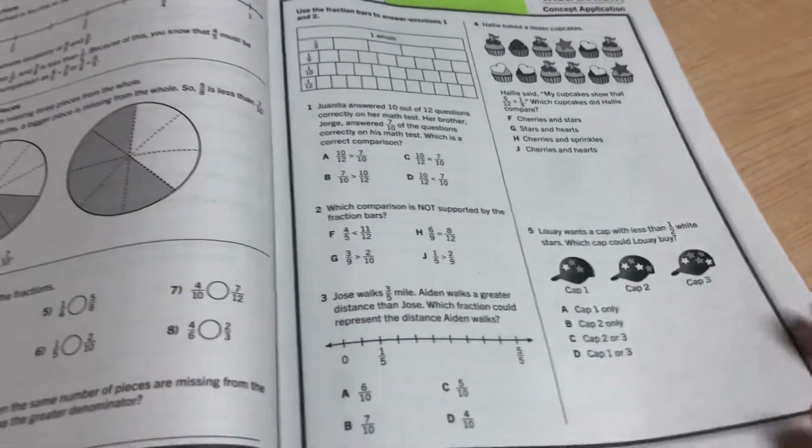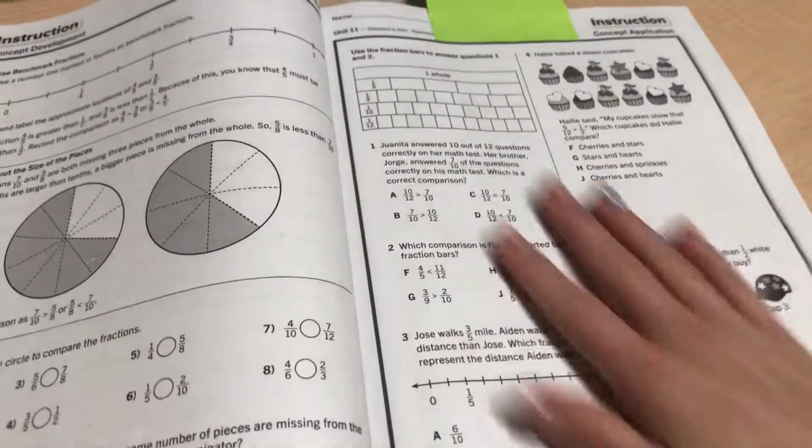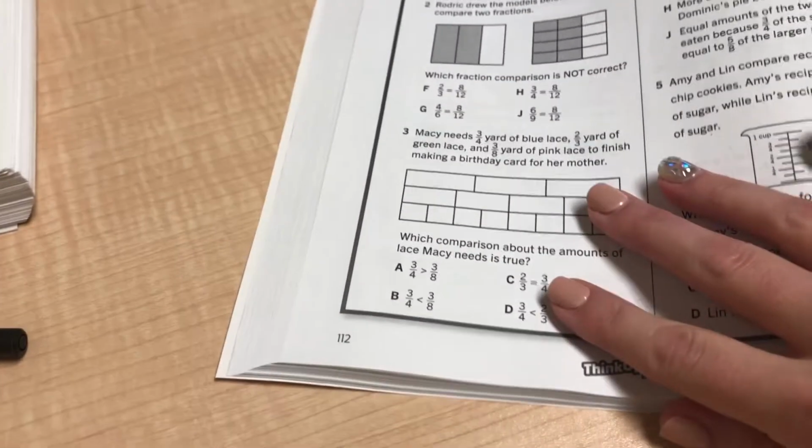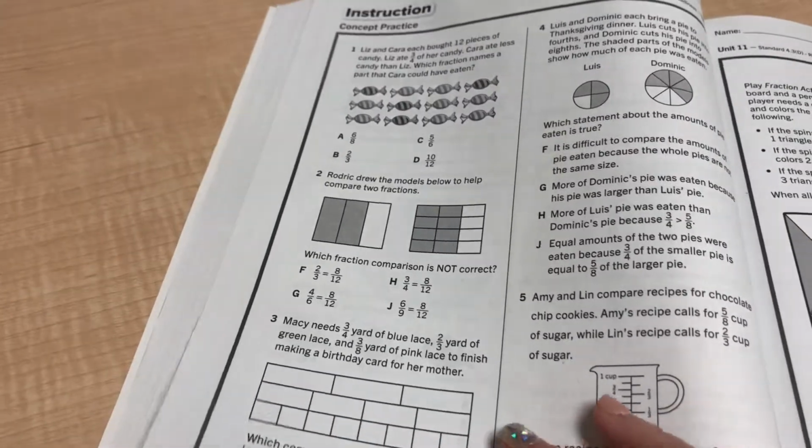First of all, please don't just use this as a worksheet, as a grade. For example, don't just say, okay, I want you to do page 111, 112 silently, independently, it's for a grade.